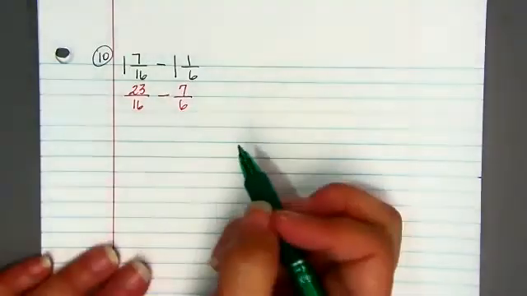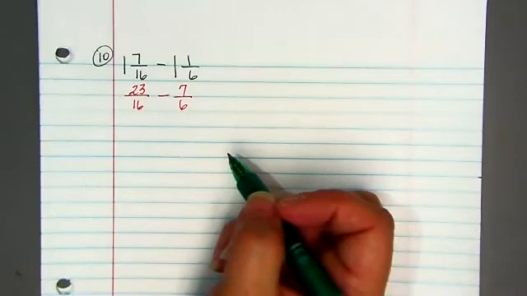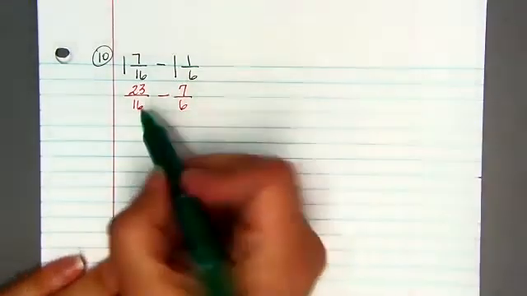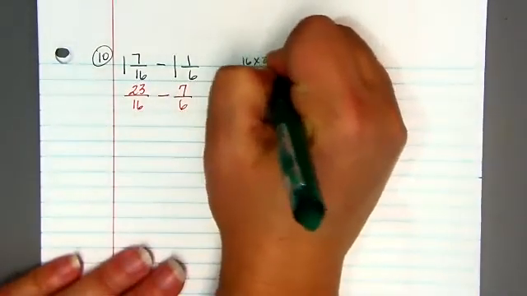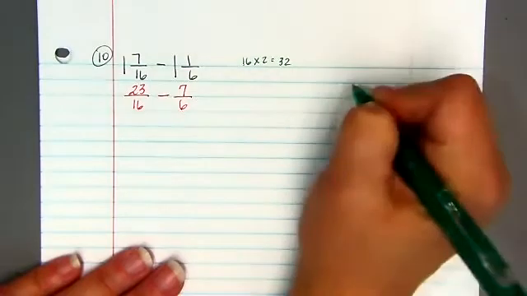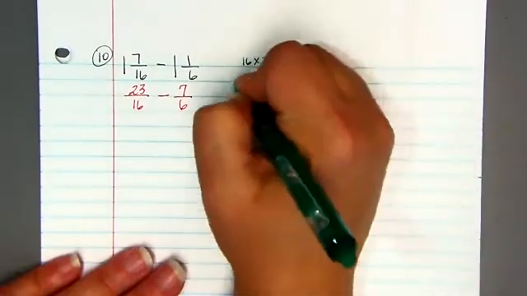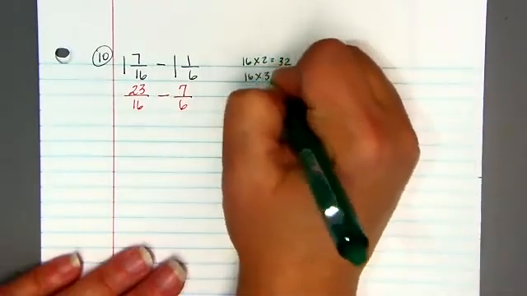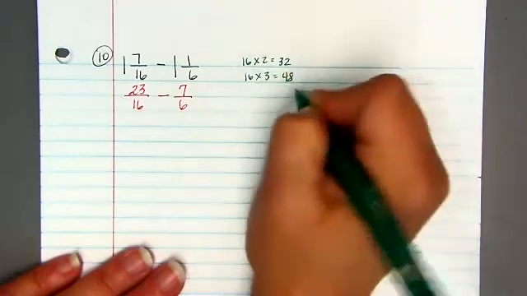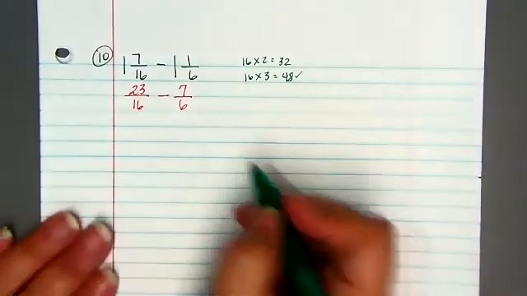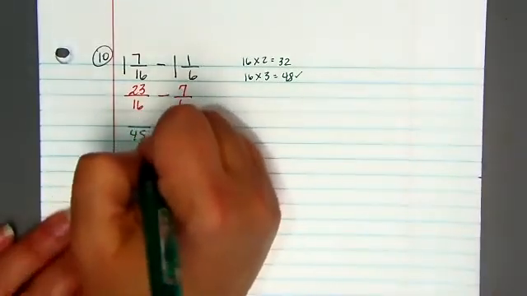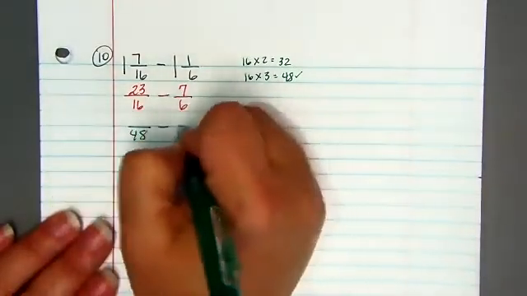And now we need to find a common denominator. I'm going to be perfectly honest, I don't know one right now. So I'm going to have to sit here and think. I'm going to look at the bigger one, and I'm going to do, okay, 16 times 2, that gives me 32. 6 does not go into 32 evenly. So I'm going to do 16 times 3, that gives me 48. 6 does go into 48, so therefore this one will work. So I'm now going to have a common denominator of 48.